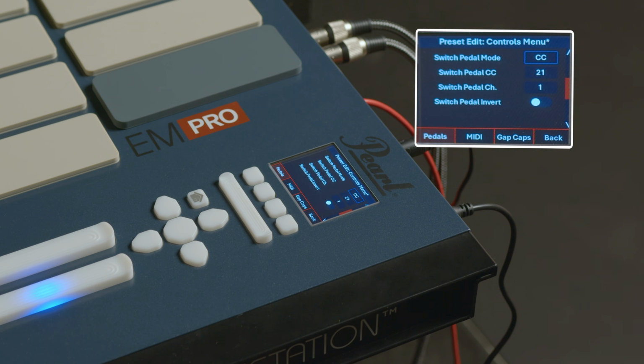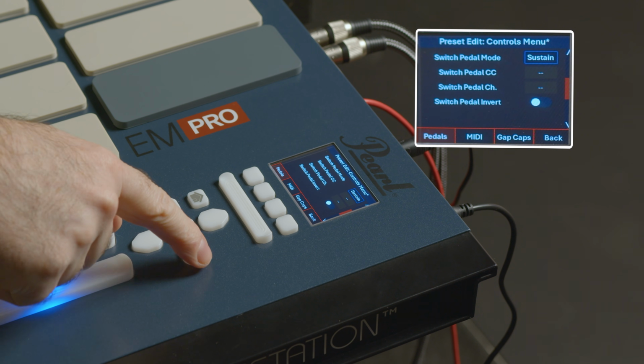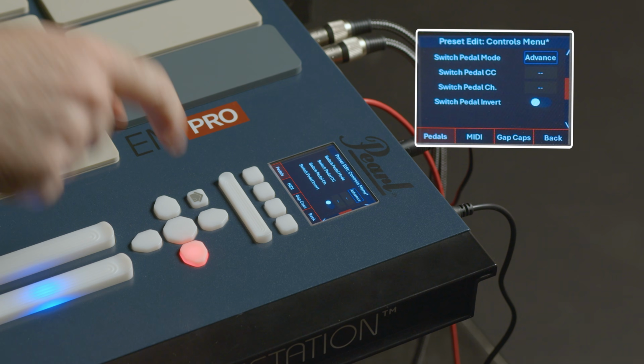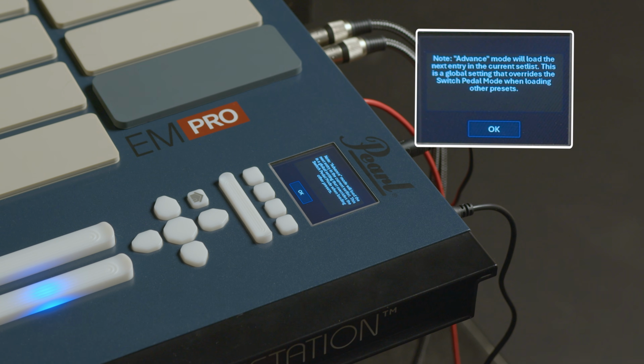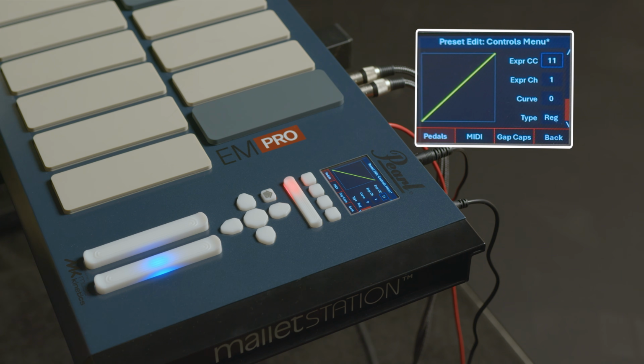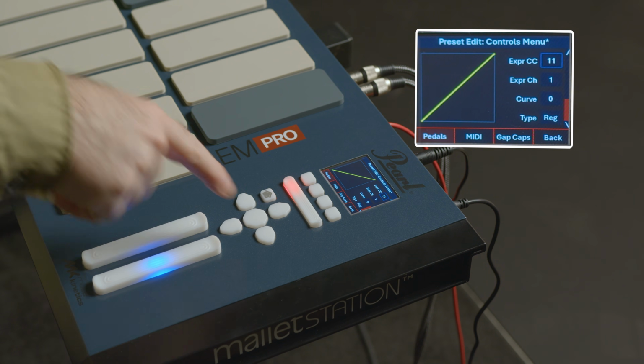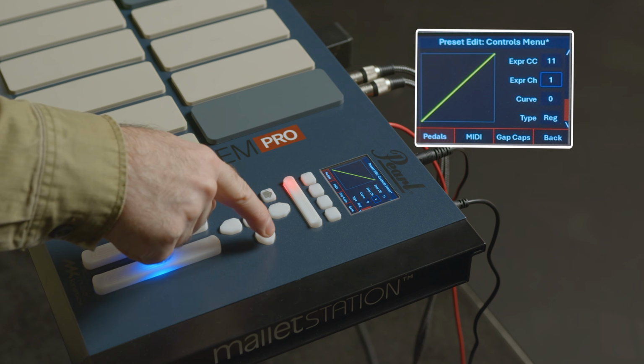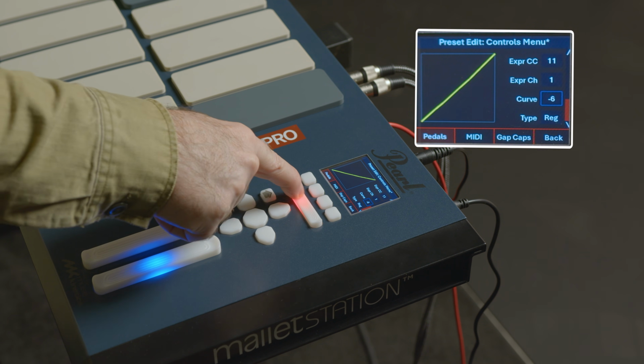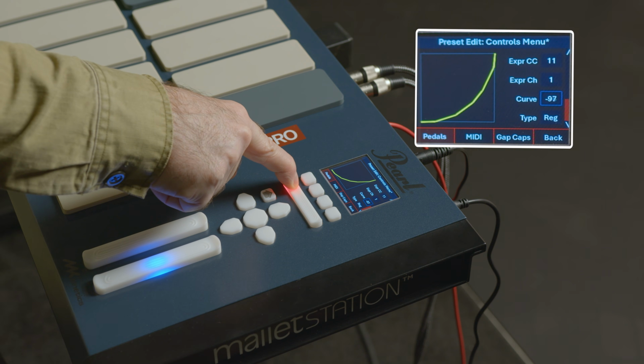The second page of the pedals menu allows you to adjust the same settings for the switch pedal. You can set it to sustain, CC, and there's a third advance option that allows you to use the switch pedal to advance through entries in your set list. The third page of the pedals menu configures the expression pedal. You can select different control change numbers, MIDI channels, and you can adjust a separate curve just for the expression pedal.